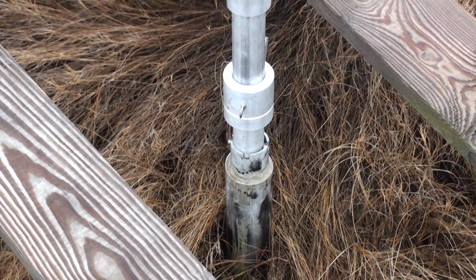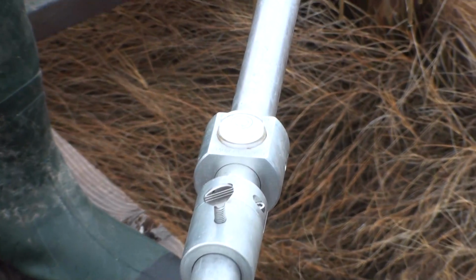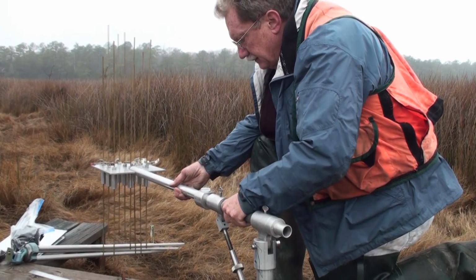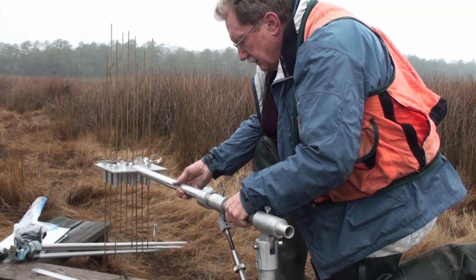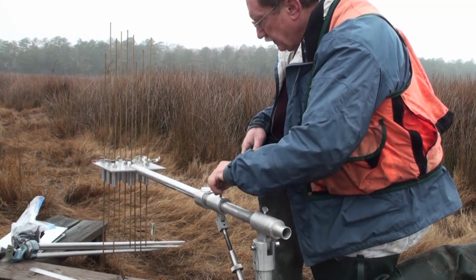And then there's a bubble level here that we use to make the whole platform, or the whole table, level, so that when we drop the pins down they go to the same place more or less every time.